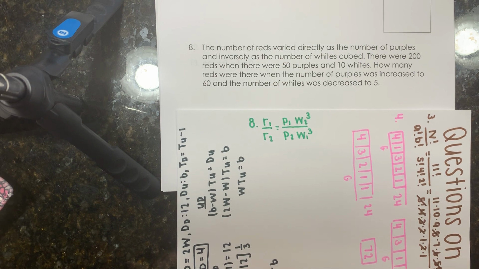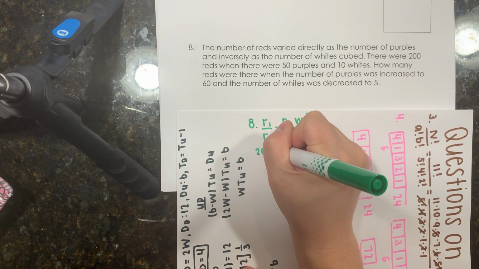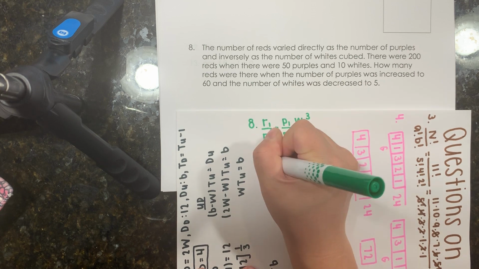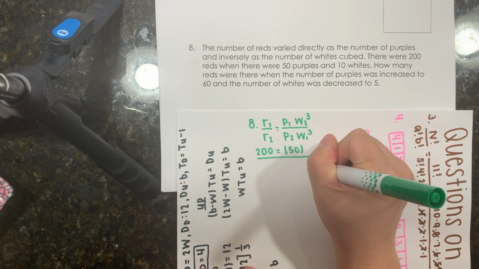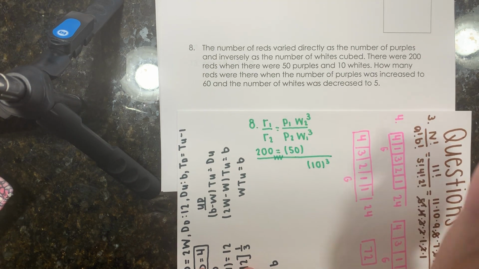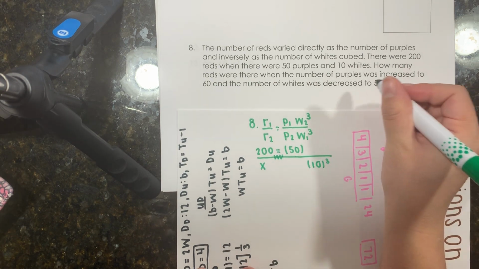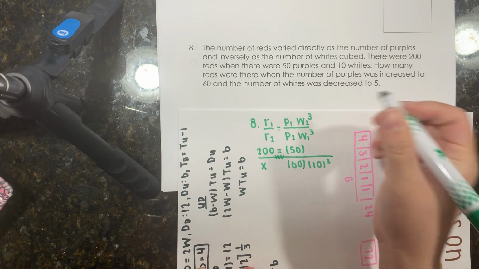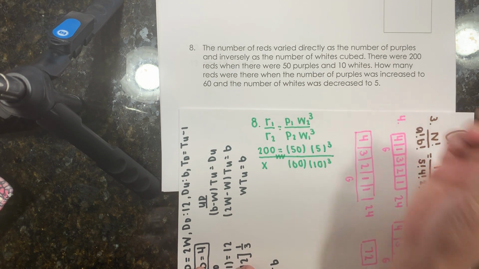Now you're going to plug in the variables that they give us. So it says 200 reds, so initially 200 reds, 50 purples, and then over whites cubed, and that would be 10 cubed. Then it says how many reds were there, so we're solving for R2 when the purples was increased to 60, so that would be 60. And the whites was decreased to 5, so this would be 5 cubed.